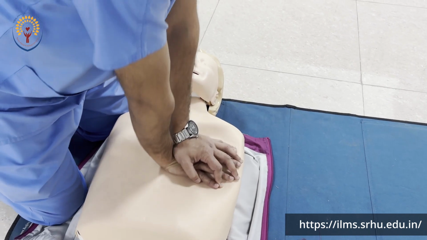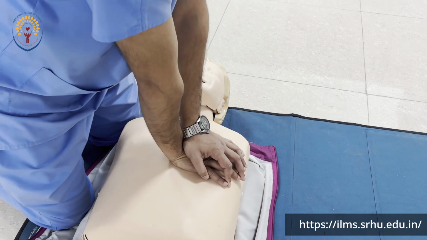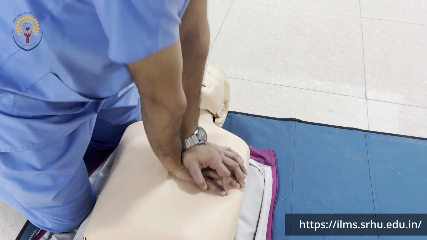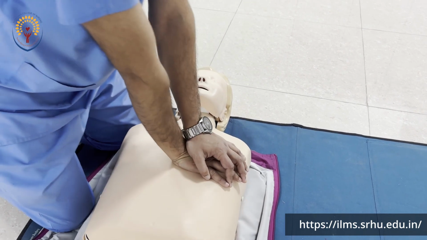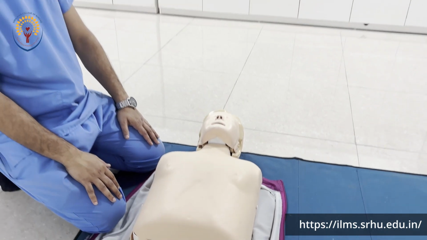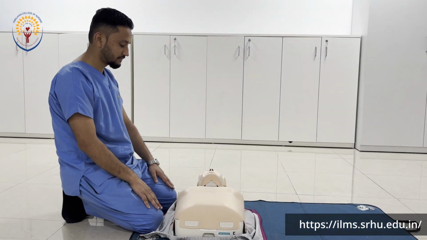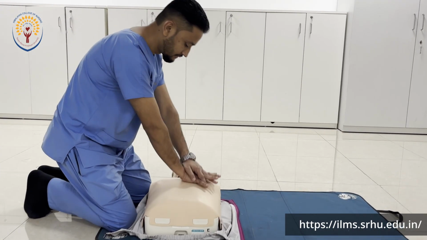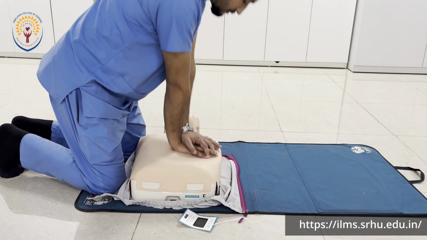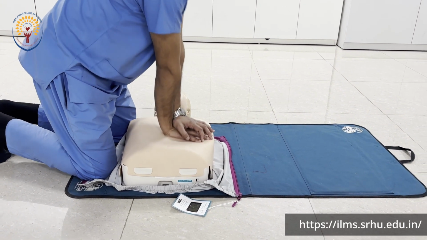Maintain a rate of 120 compressions per minute. And then we should go for 2 breaths, but here we are practicing only chest compression. Now again we will go for one more cycle of chest compression. While doing so, we must count loudly.